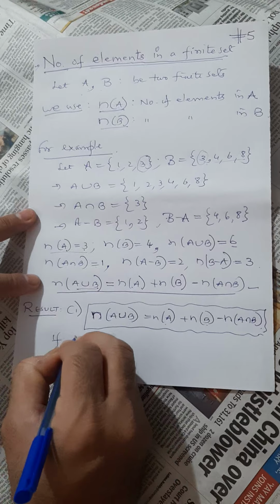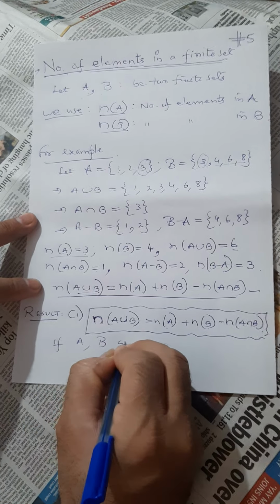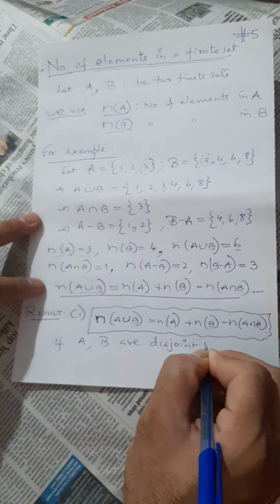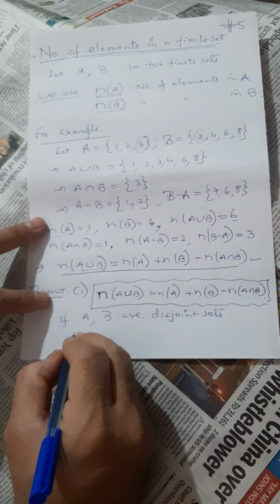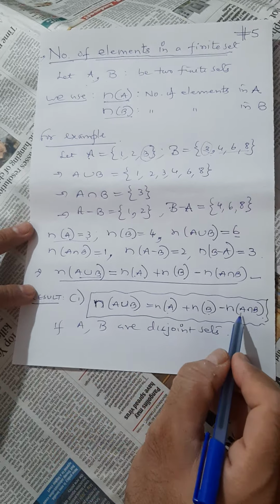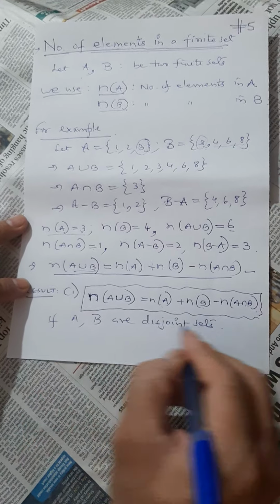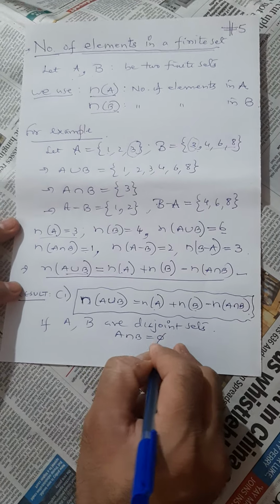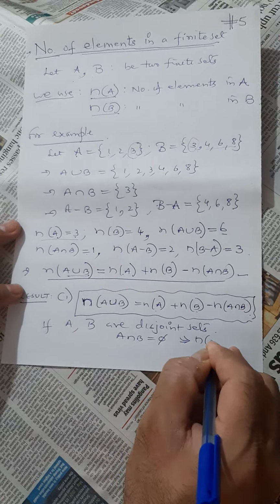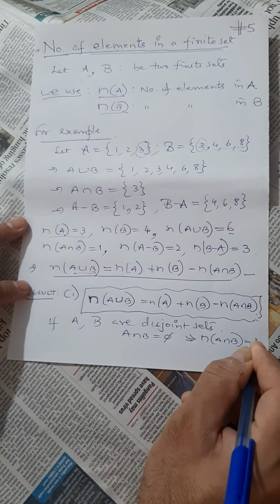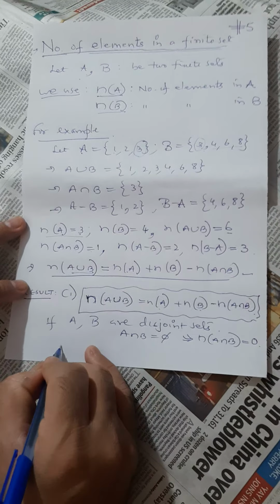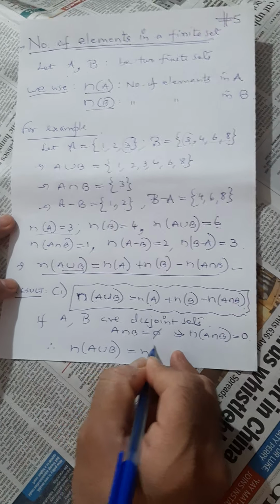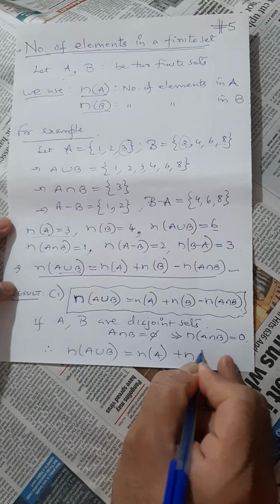If A and B are disjoint sets, you know what we mean by disjoint sets. Disjoint means they have no common elements. So then A intersection B is empty. So the number of elements in A intersection B is 0 because there is no common element. So in that case, the above formula reduces to n of A union B equals n of A plus n of B.